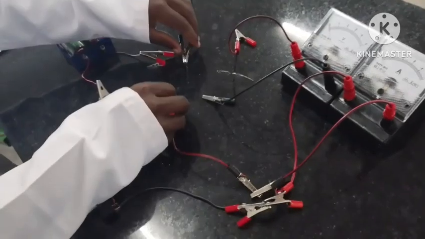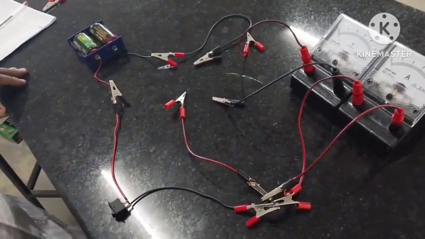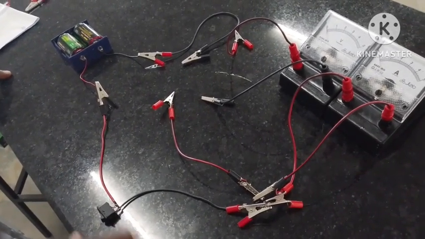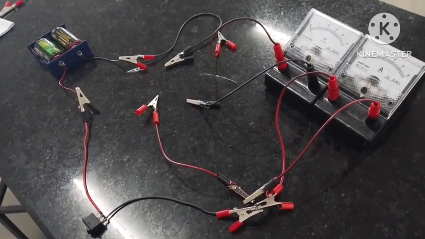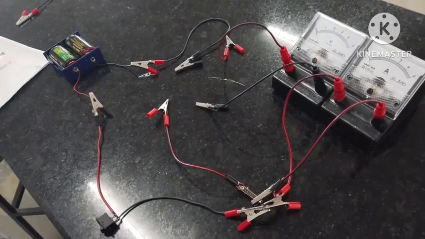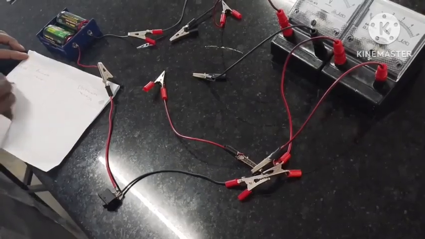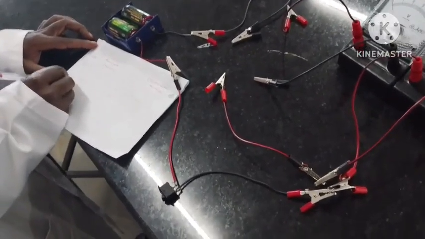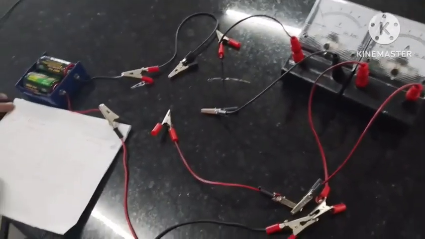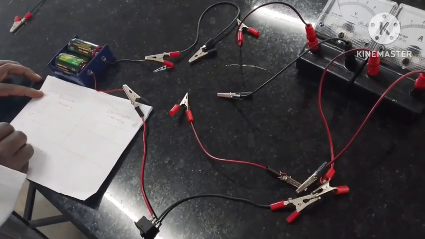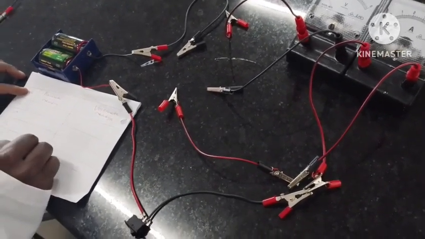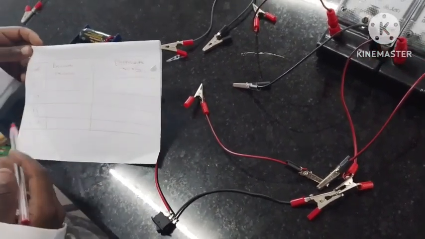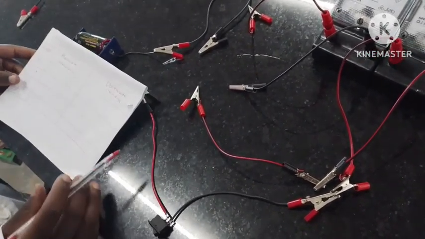That's AB. So we'll start with a 5 centimeter nichrome wire. Then we'll check the readings of the ammeter as well as the voltmeter. Then we'll be recording on this paper: 5, then 10, 15, then we'll finish with 20. So we'll be using this table to record the values, then we'll transfer it onto the board, then we'll draw a graph.